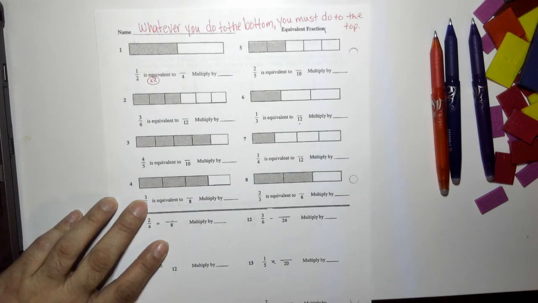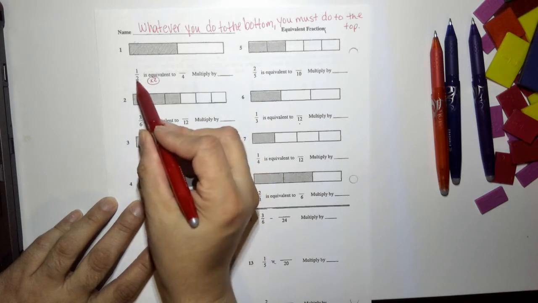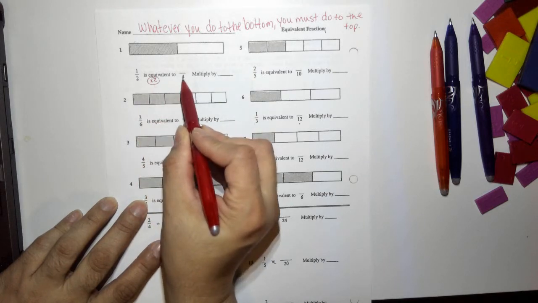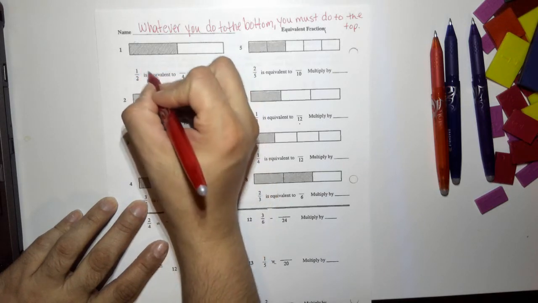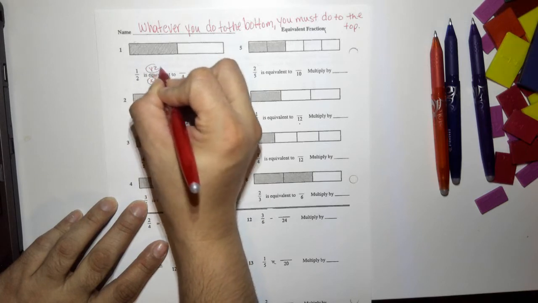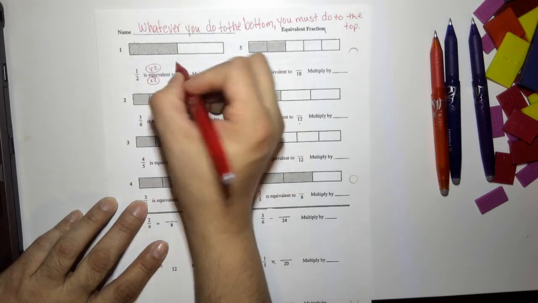No. He was Superman on the bottom, so he changed his bottoms, and he was Superman on top, so he changed his top. So the same thing you do to the bottom, you do to the top, just like a superhero. You don't see them mixed-matched, a Batman and Superman, or any others all mixed-matched. Okay? So here we have 2 times 2 is 4. Whatever we do to the bottom, we have to do to the top.